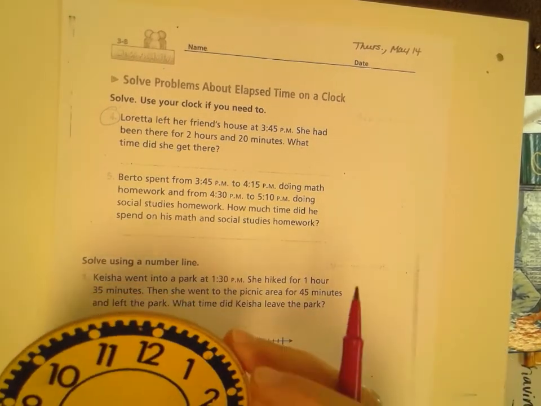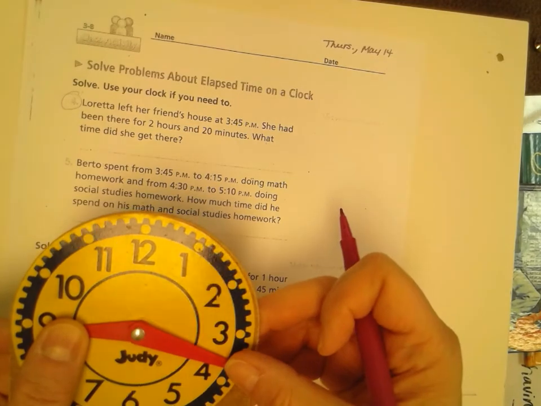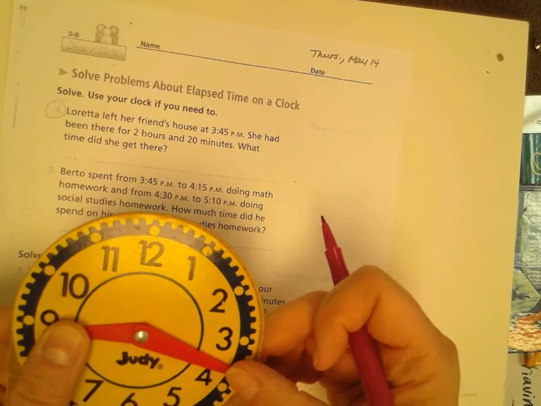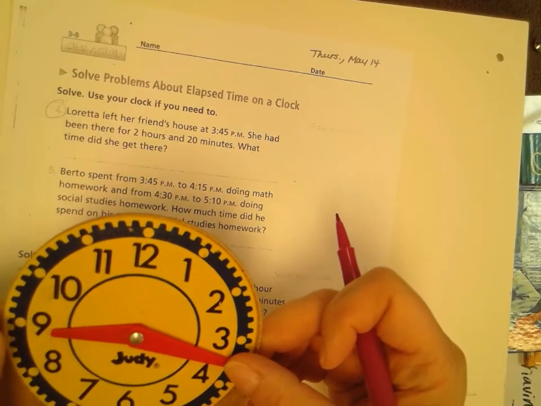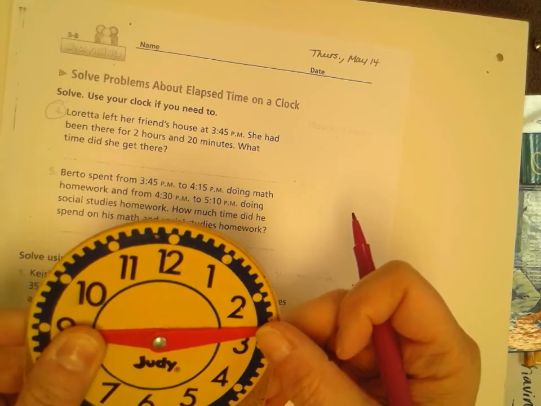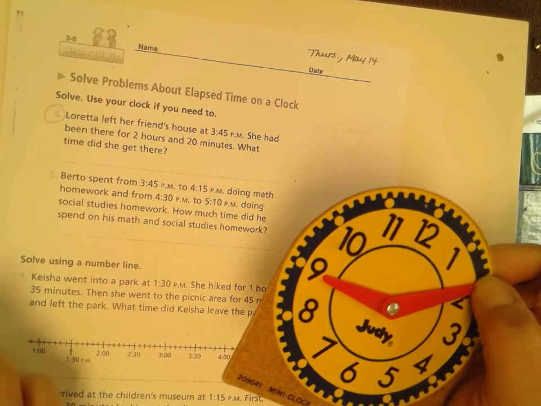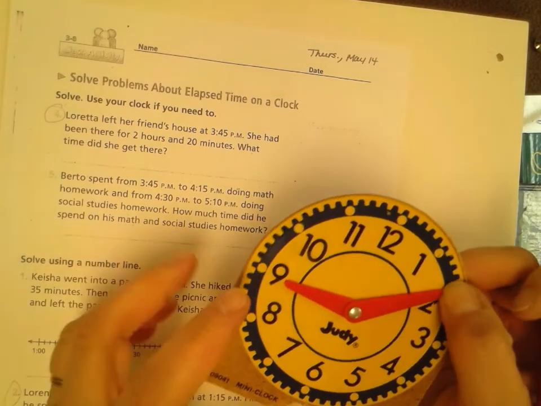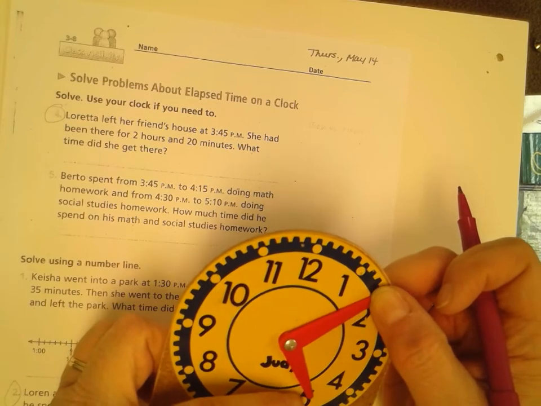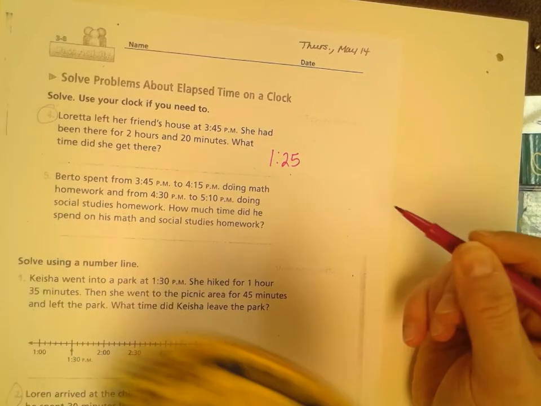All right, but we need to know what time she got there. She ended at 3:45, so here's my 3:45. She was there 2 hours and 20 minutes, so I need to go back in time for 2 hours. 3:45, 2:45, 1:45. 1:45 will give me 2 hours, and then 20 minutes. So I'm going to go 5, 10, 15, 20. So I have 1:25 as my answer. Let's just see if that makes sense.